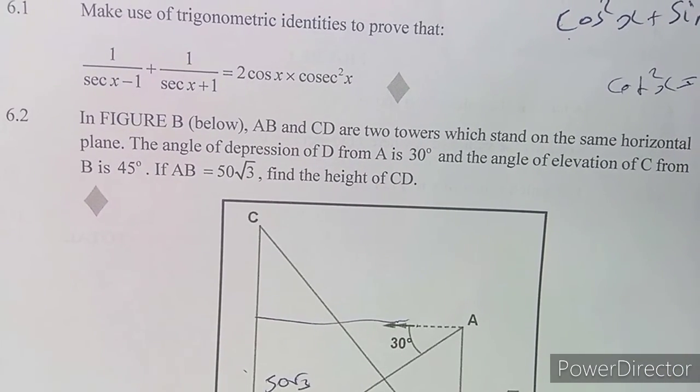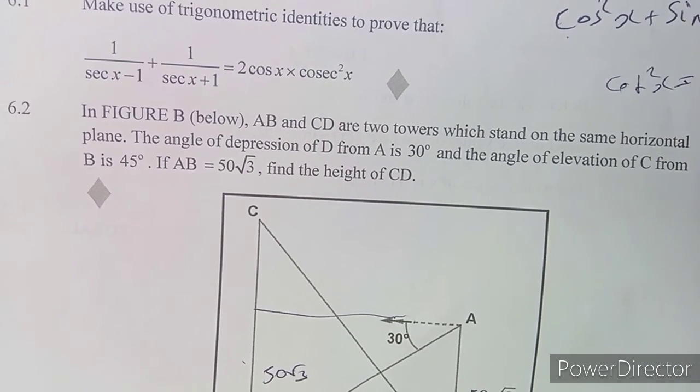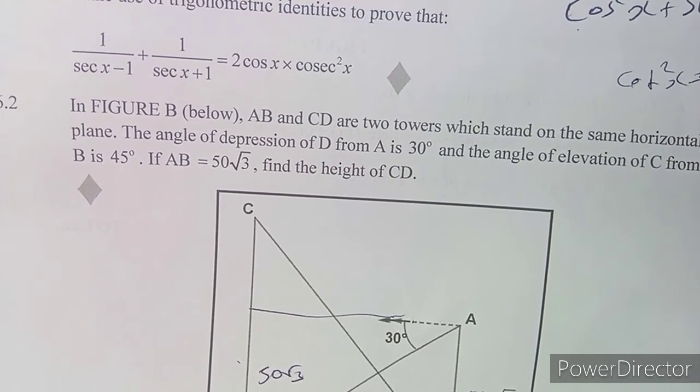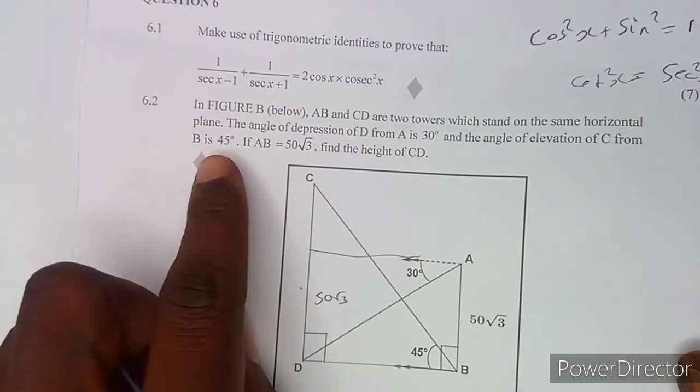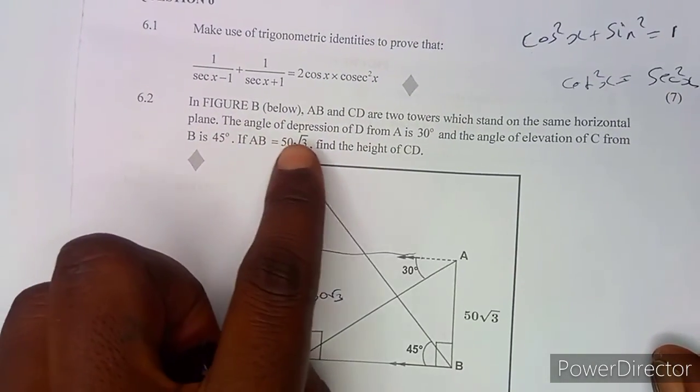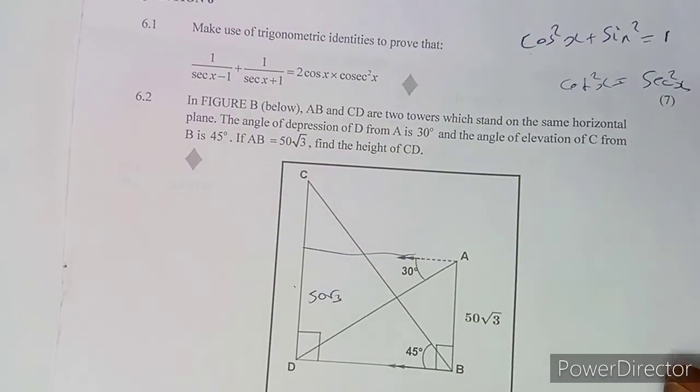Then on fig B, below A, B and C, D are two towers which stand on the horizontal plane. This is the horizontal plane. We are given the angle of depression of D is 30 degrees.